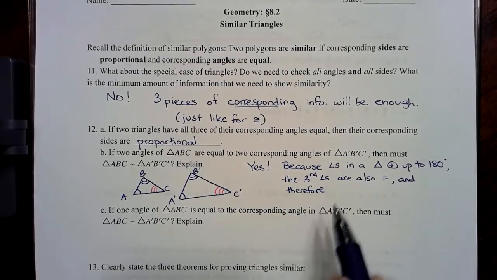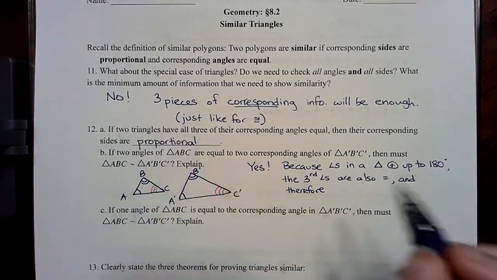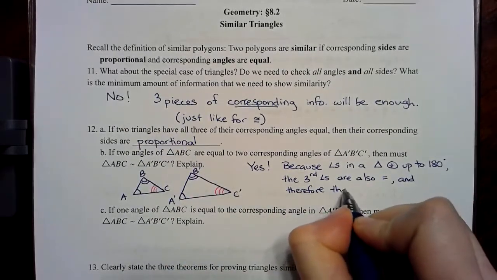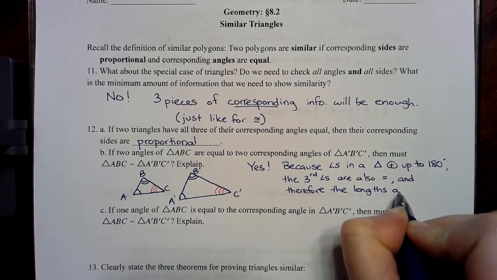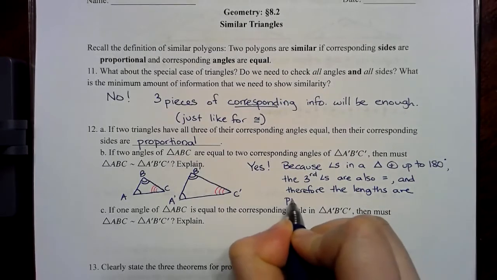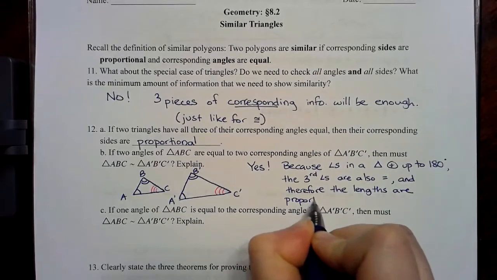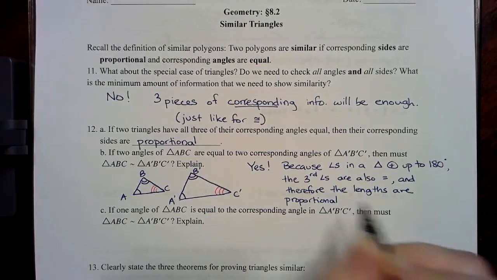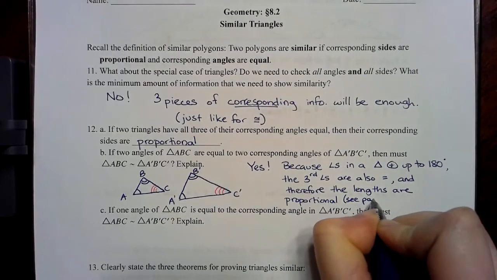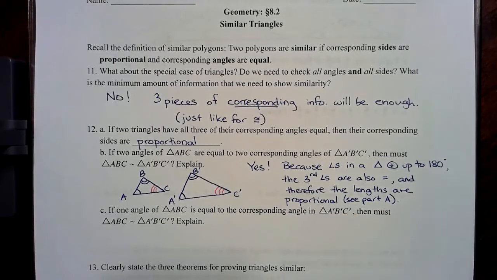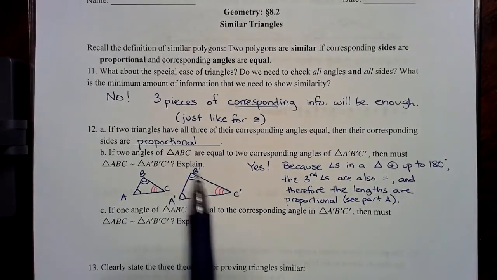And therefore, the lengths are proportional, just like we said in part A. And that's everything we need to show similarity, that all the angles are equal and all the sides are proportional.